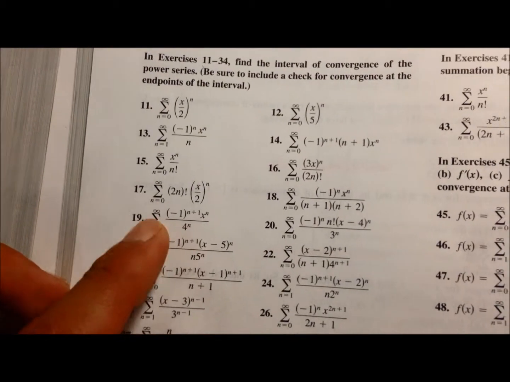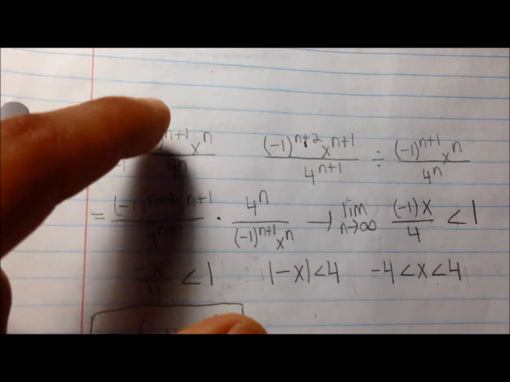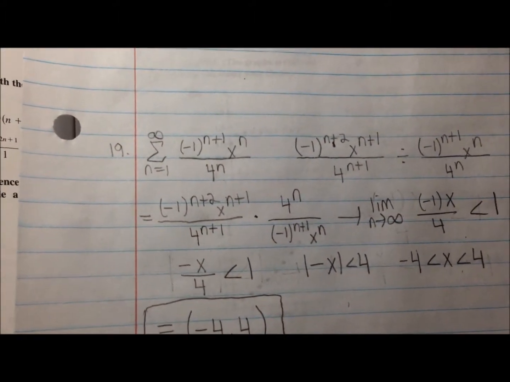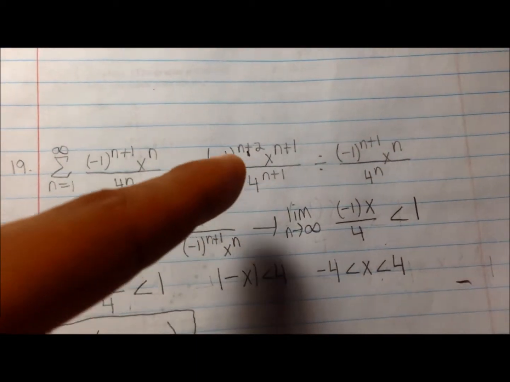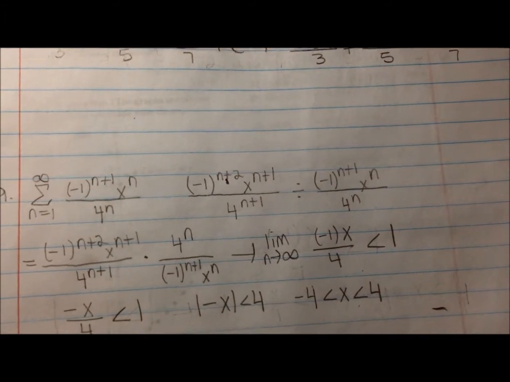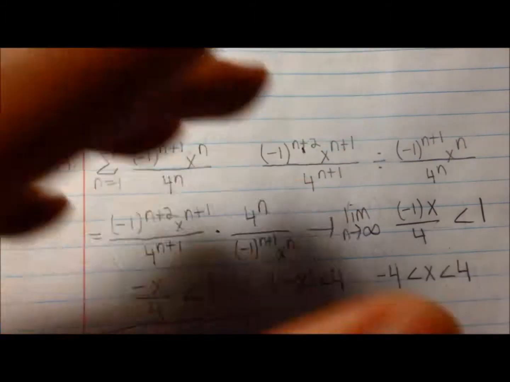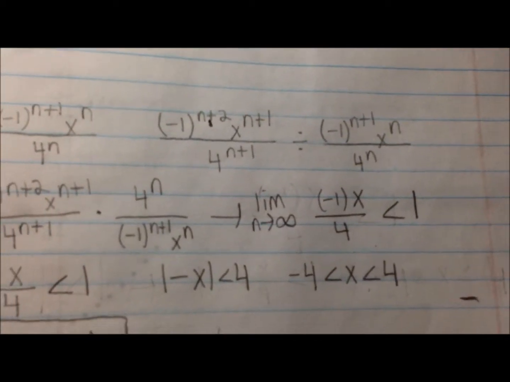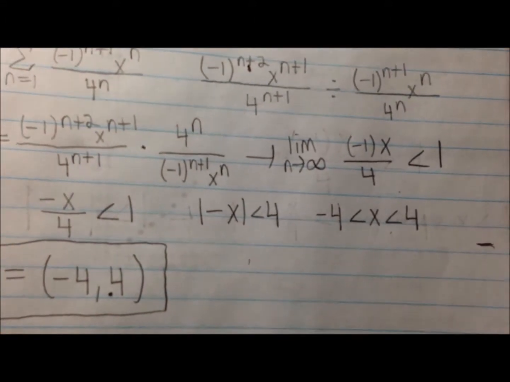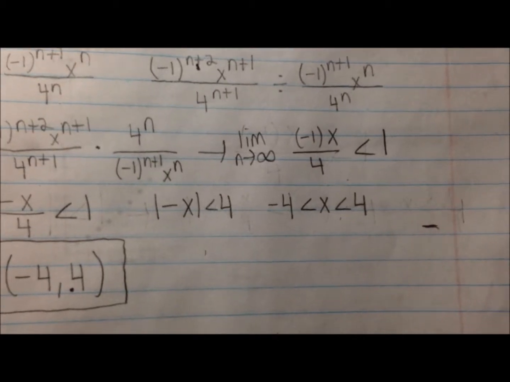And so I did number 19 here, and what I had was this series right here, and they asked me for the interval of convergence, so I used the ratio test, which is you just add 1 wherever there's an n value, and then you divide it by the original equation. And it's the limit as n approaches infinity of all this stuff. And then after I simplified it, I got the limit as n approaches infinity of negative x over 4.